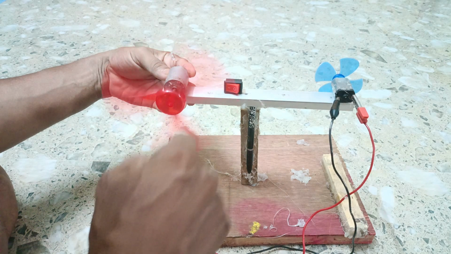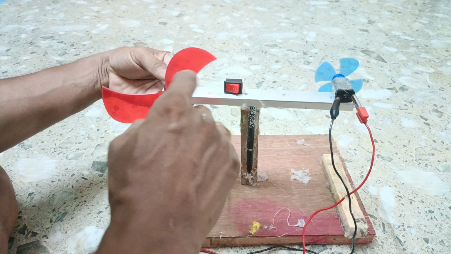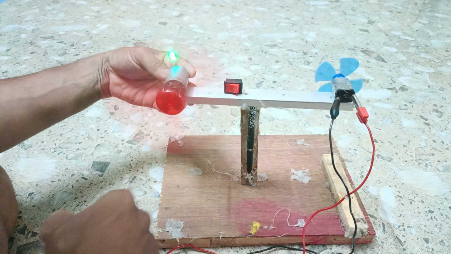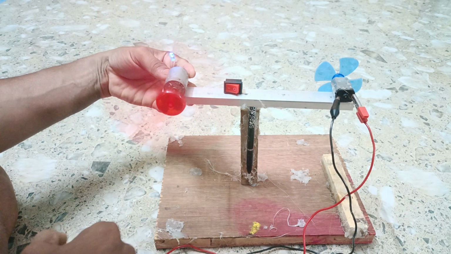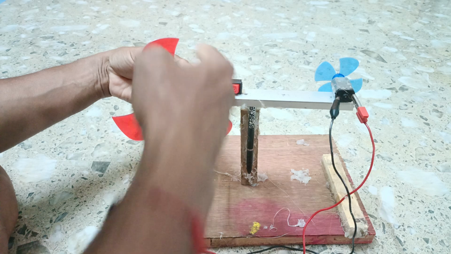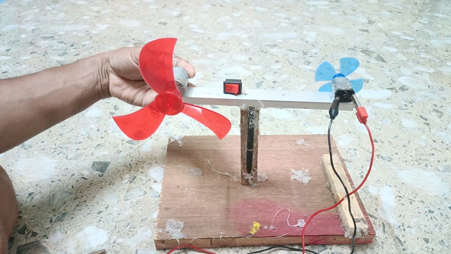Whenever the fan rotates, it is converting into electrical energy and the LED is glowing in this way. Whenever you turn the fan, mechanical energy is converted into electrical energy, and this is what we call a generator or dynamo.